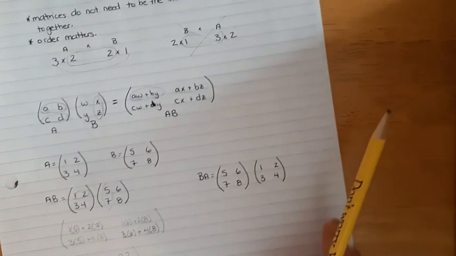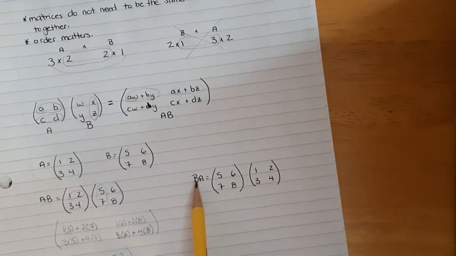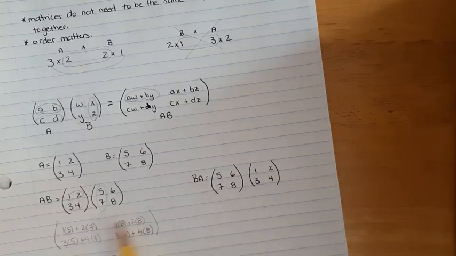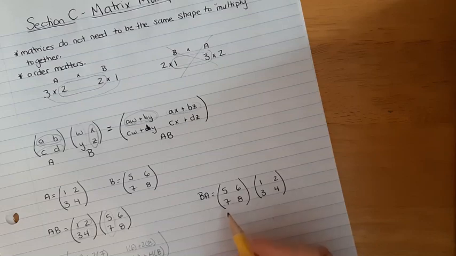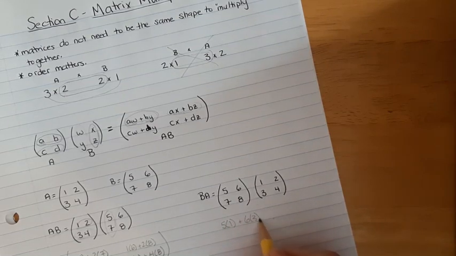So if we reverse the matrices, and in this case we do B times A, this example is just to show you that you're not going to get the same result. So order does matter when you're talking about matrices and multiplying. So again, row 1 by column 1. So 5 times 1 plus 6 times 3.